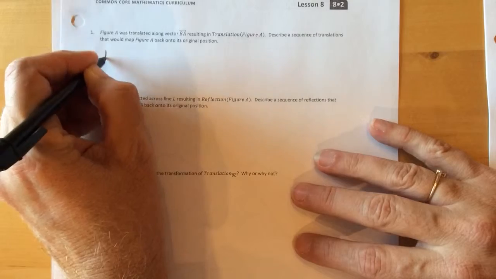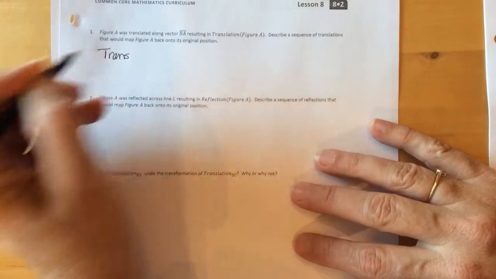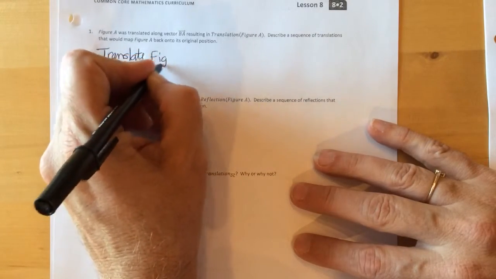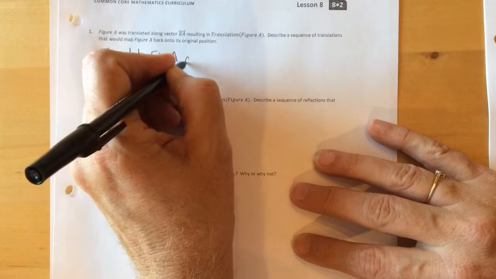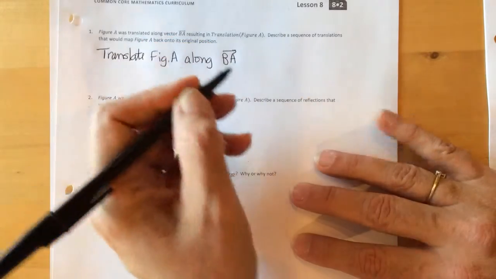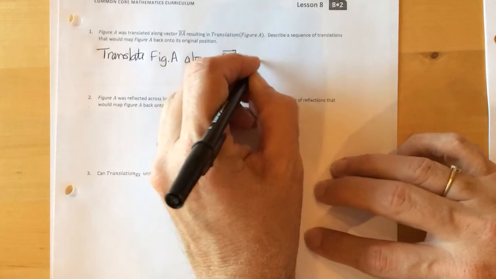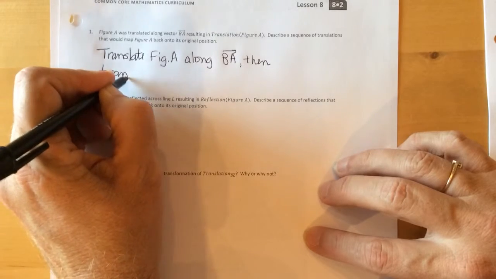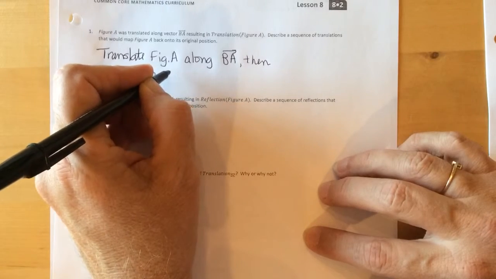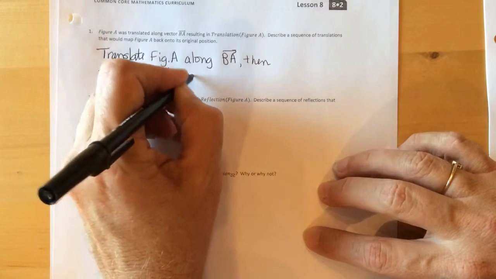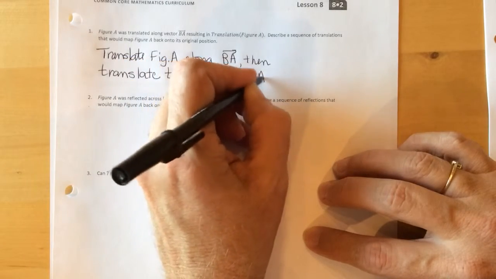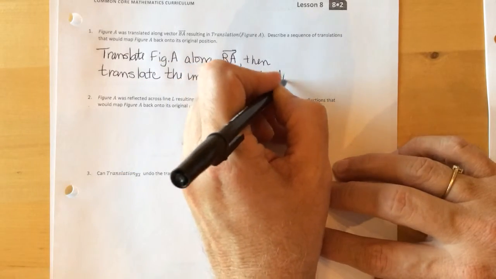So we translate figure A along vector BA, then translate the image of figure A along vector AB.